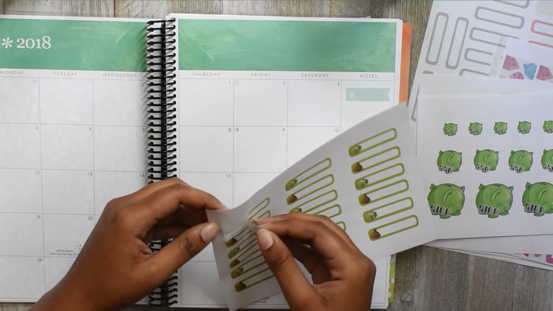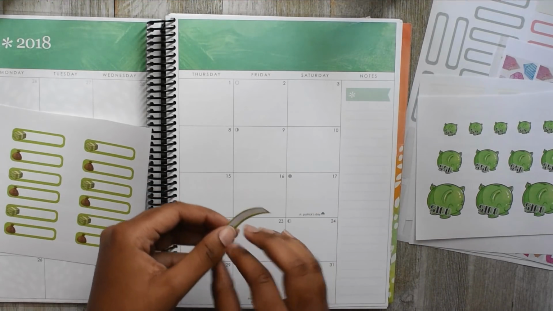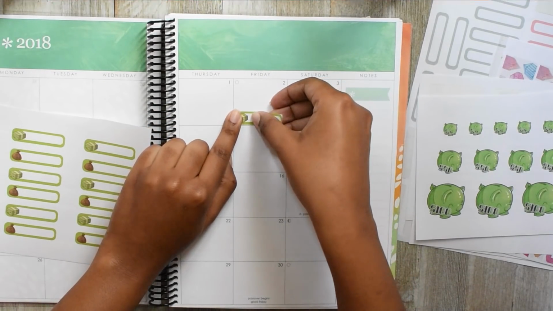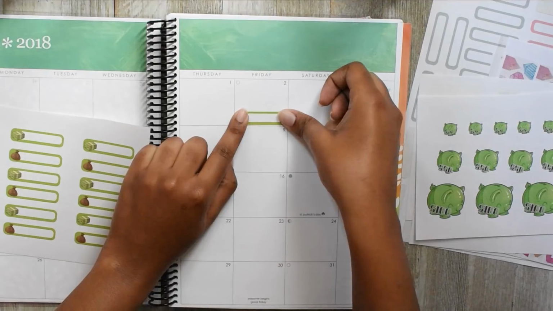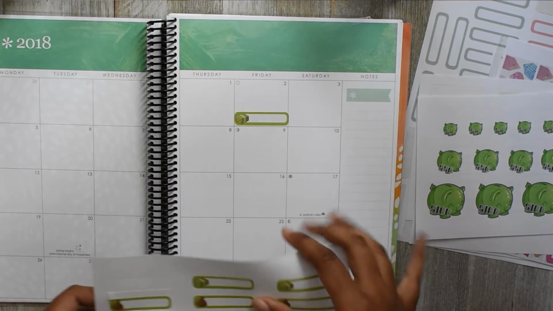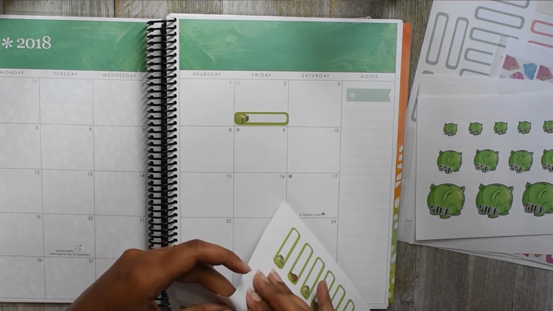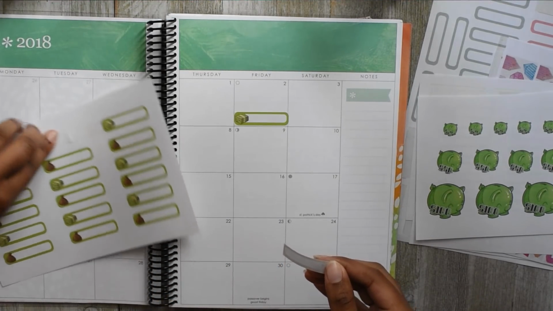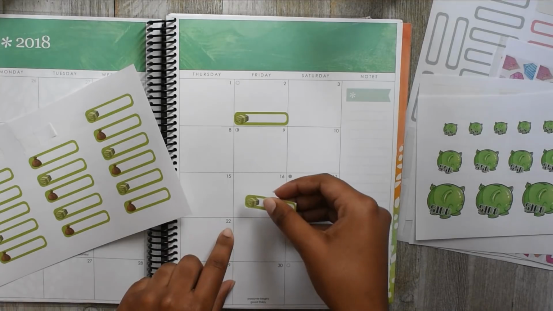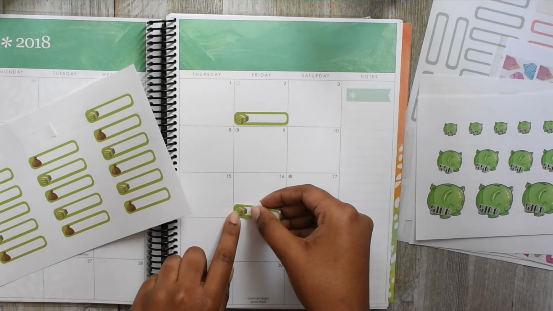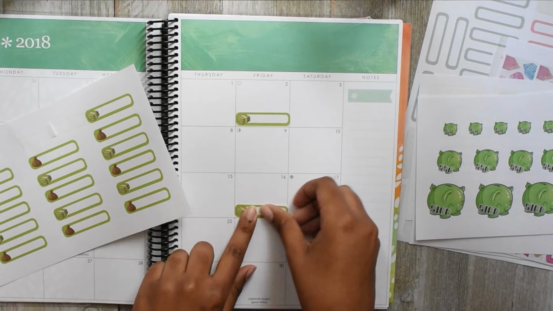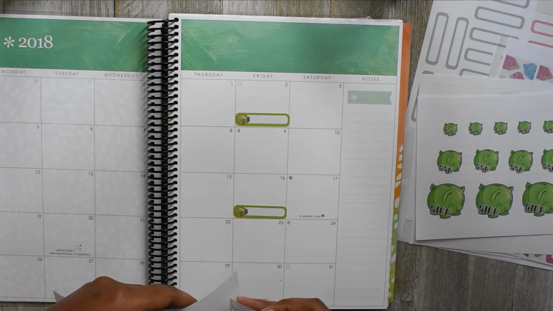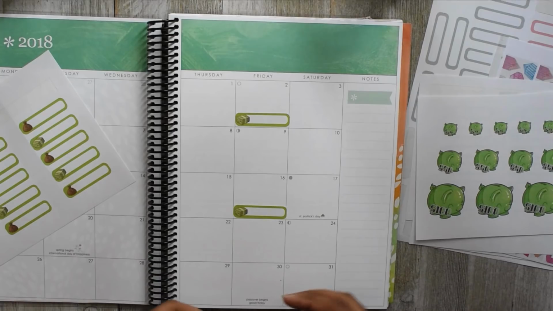So we'll be getting paid on the 2nd, on the 16th, and lastly on the 30th.